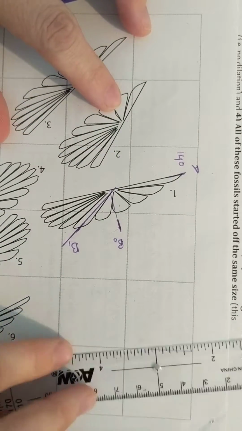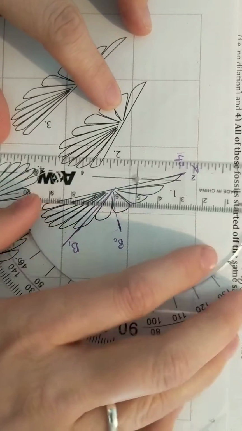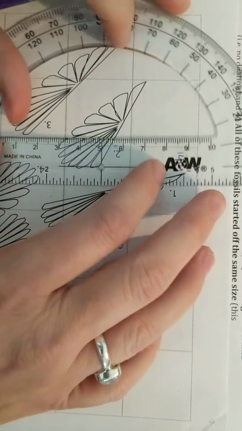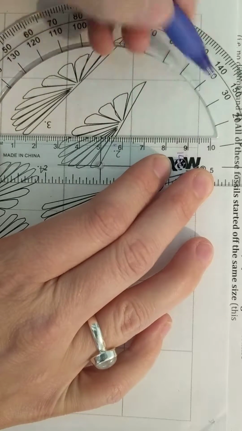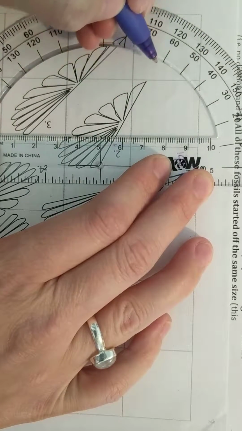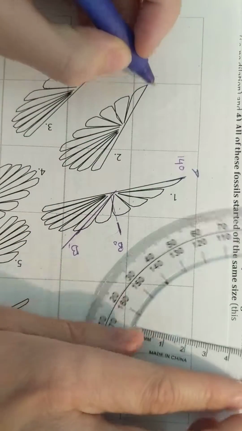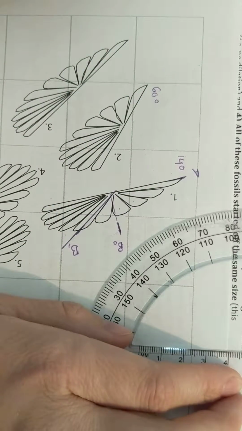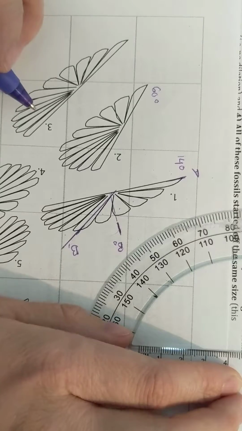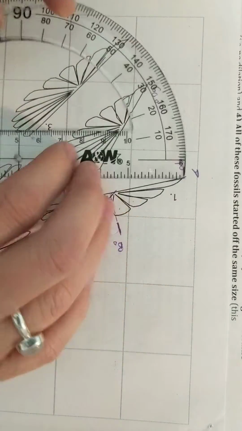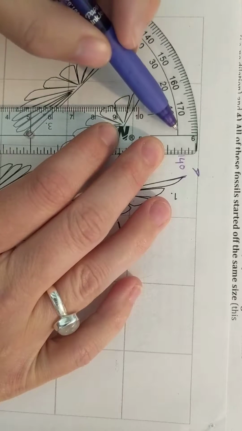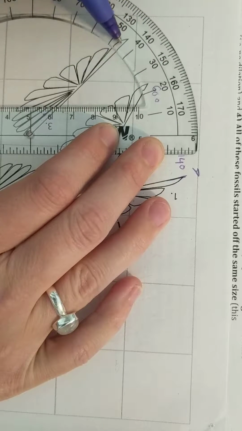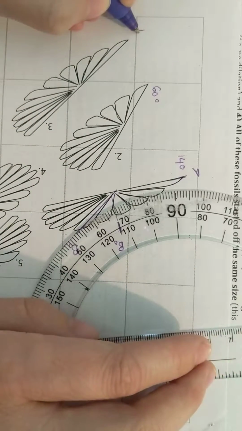Here again we want the acute angle, the small angle, so we are going to line this up here and measure the small angle here, which is going to bring us to about 60 degrees. And one more example, again our acute angle. So we will go up here, measure our acute angle, which is about 44 degrees.